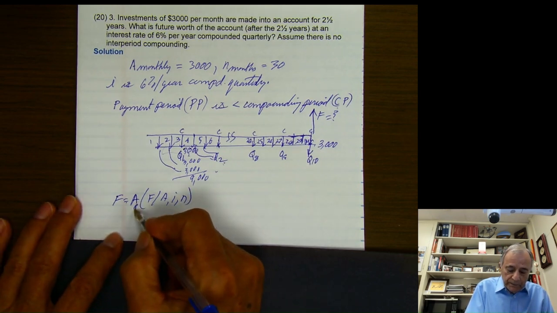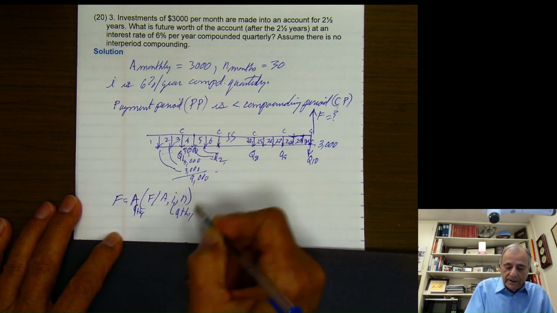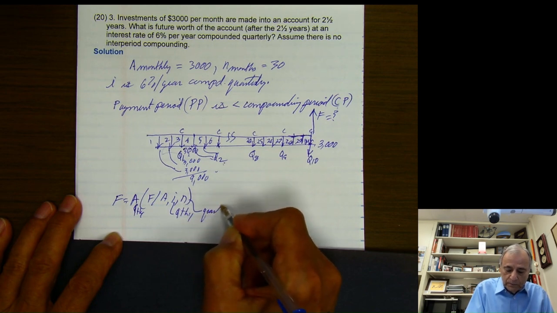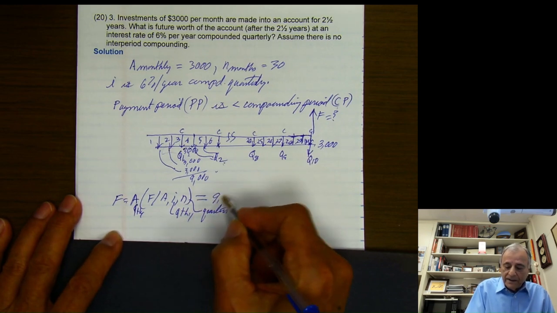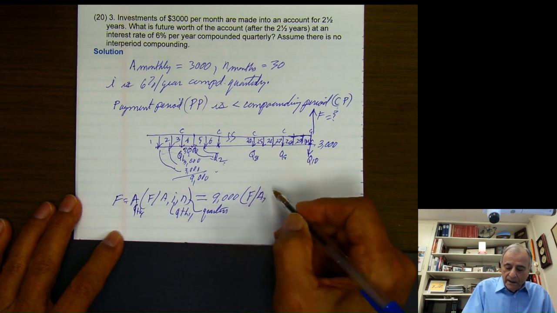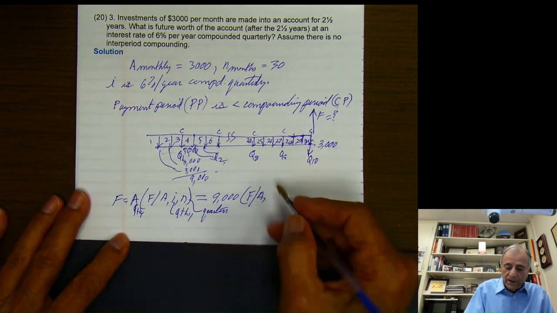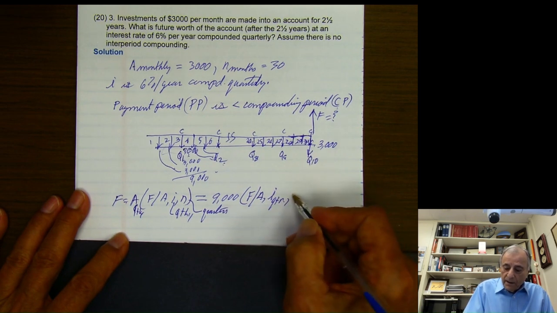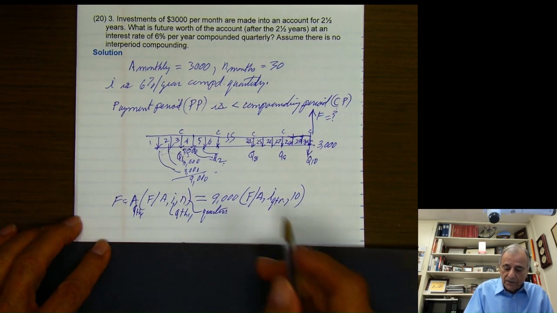this is quarterly. This has to be the quarterly rate, and this has to be the number of quarters. So this is equal to 9,000, that's dollars per quarter, F given A, interest rate per quarter. Oh, I have to get the effective interest rate per quarter. And the number of quarters, we got that as 10, all right. So let's get this effective interest rate.